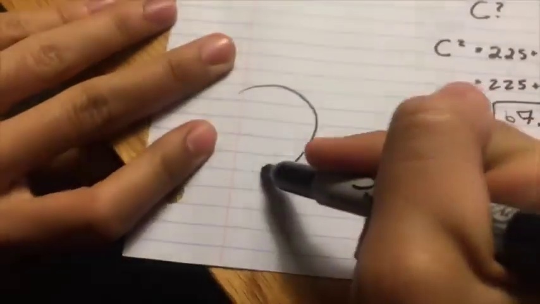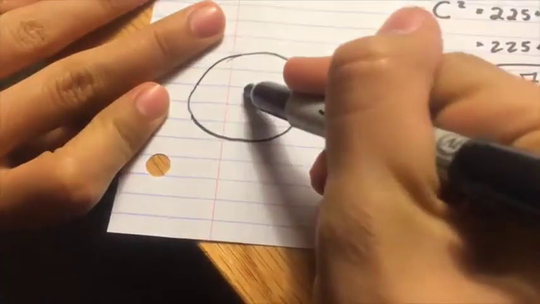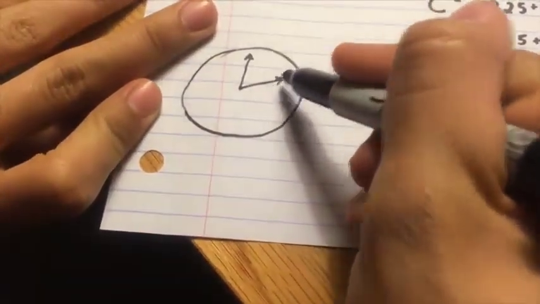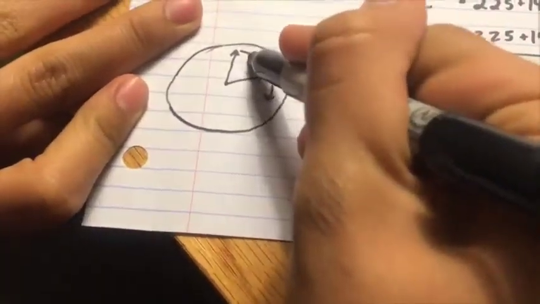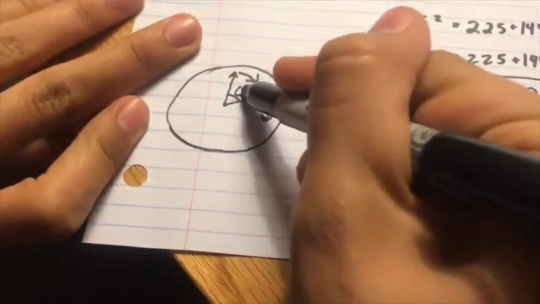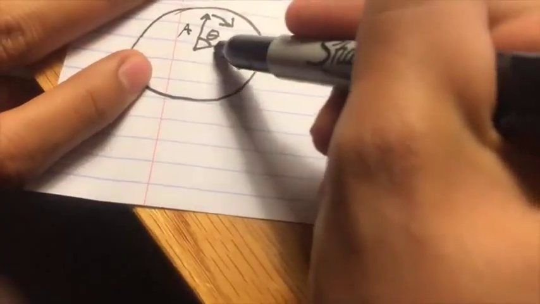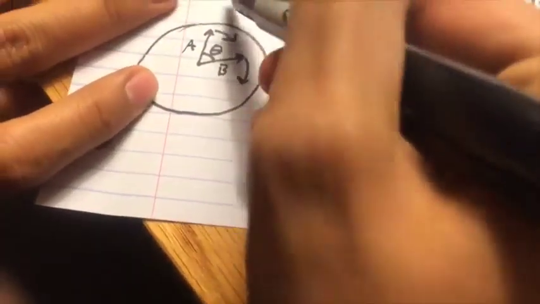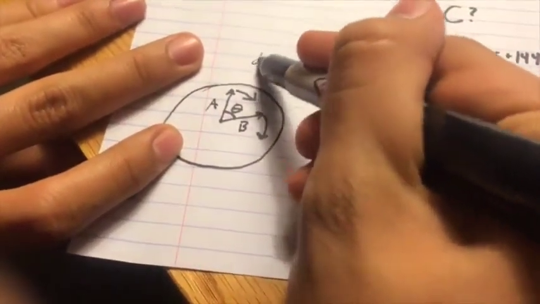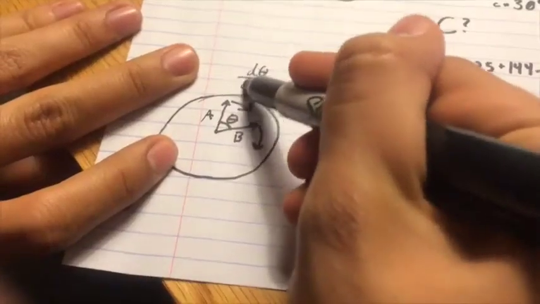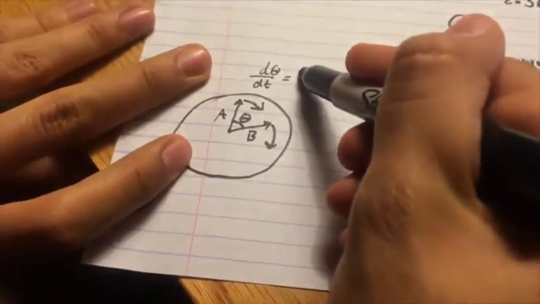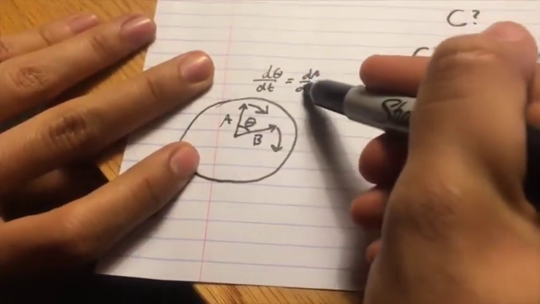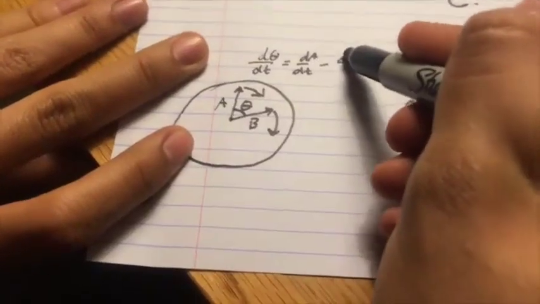So we are drawing our clock again so that we can see where everything is. Got our minute hand and our hour hand. Our minute hand is going to be A, and our hour hand is going to be B. So we need to find the rate of change of the angle right now. And so in order to do that, we're going to do rate of change of A minus rate of change of B.